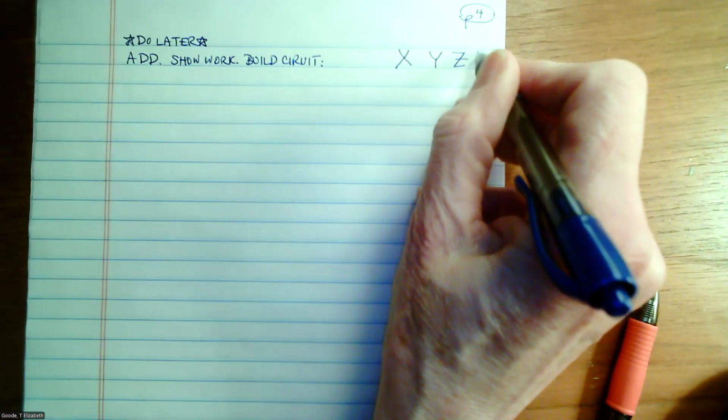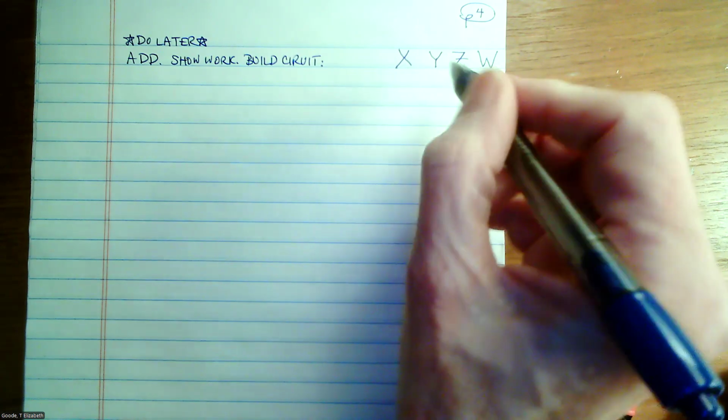Okay, the first row was X, Y, Z, W. So our first number has its ones, twos, fours, eights. So it's got 4 digits in binary. So X, Y, Z, W. All right, what were you adding to that?